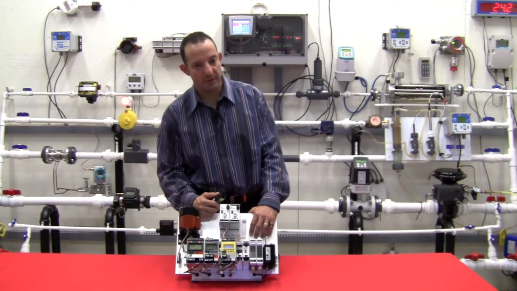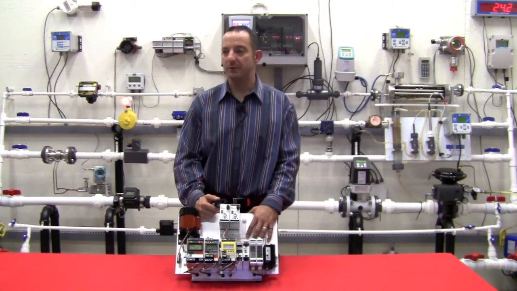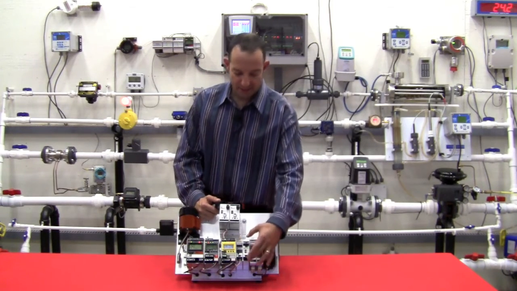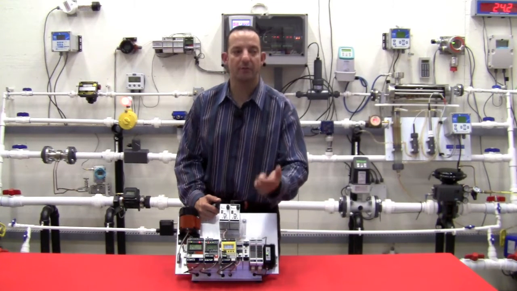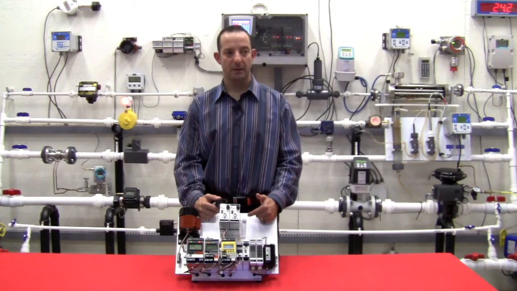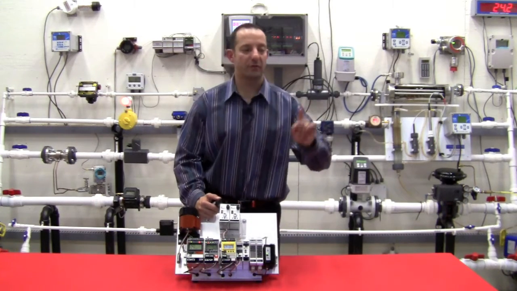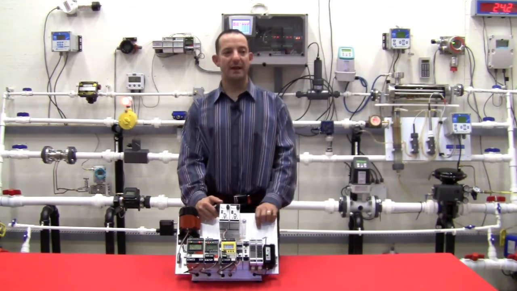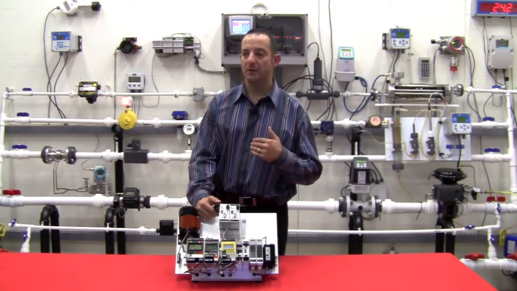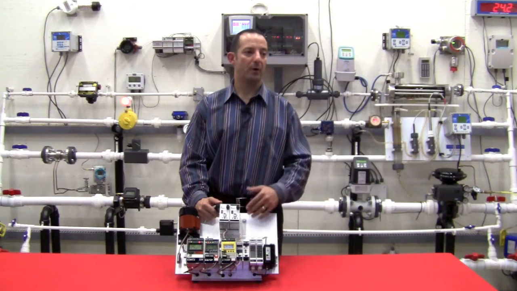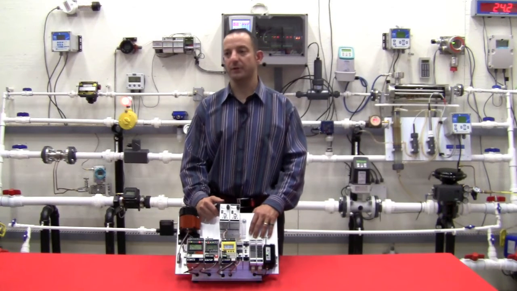A third reason might be RFI and EMI immunity. By taking the low-level signal coming from the temperature sensor and immediately converting it over to 4 to 20 and sending the analog signal back to the control system with a live 0, you eliminate a lot of the noise issues from RFI and EMI sources.